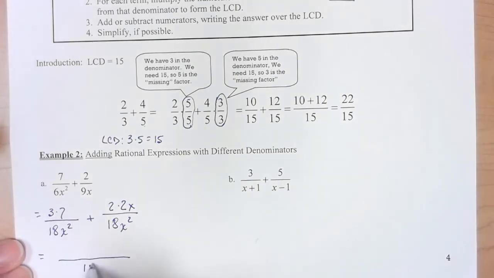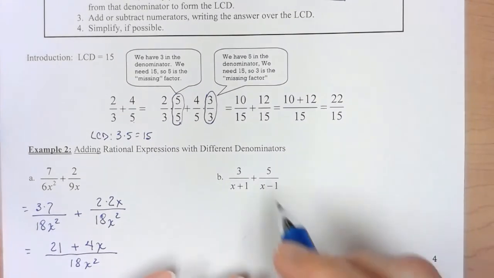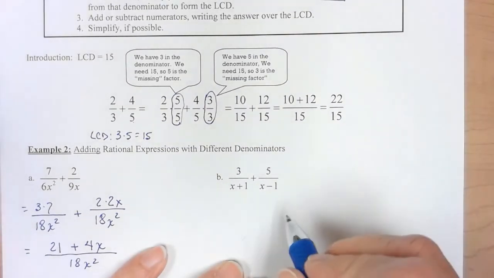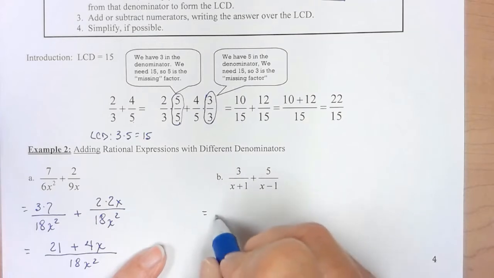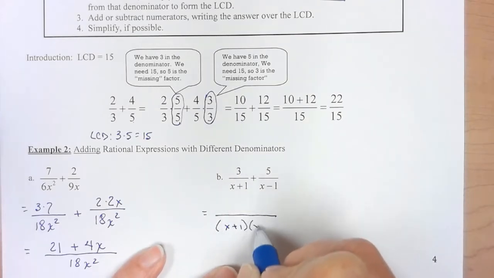So I'm going to have my common denominator. 3 times 7 is 21, plus 2 times 2 is 4x, and there's nothing I can factor out of the numerator, so that would be my final answer. My LCD, this was B up above. So let me write down my LCD.